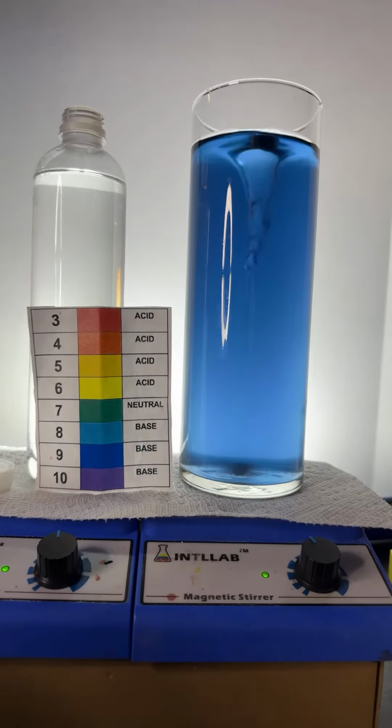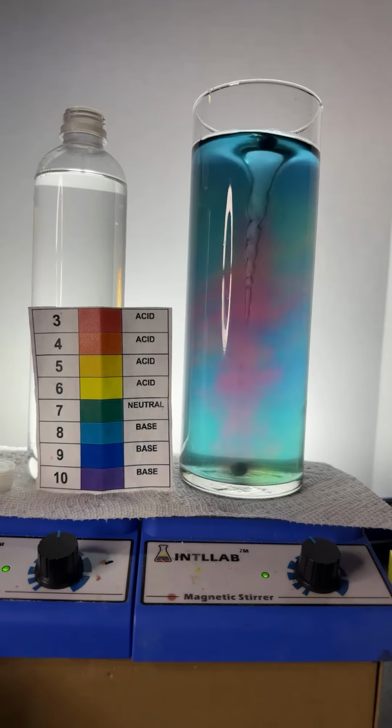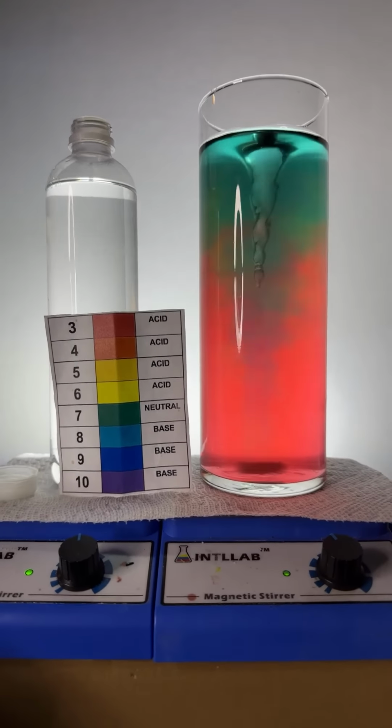All right? So let's add some acids. You can see what I'm going to add here. Let's add a bunch of acid here. And, of course, when I add those drops of acid, we go to a more red, yellow, or orange color.